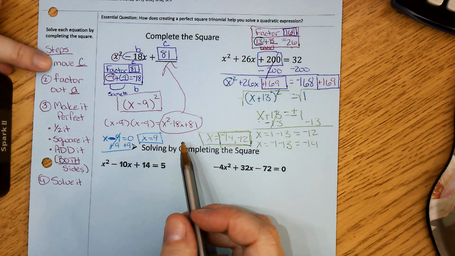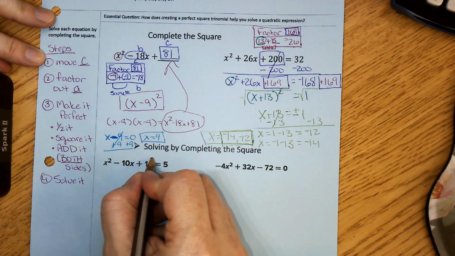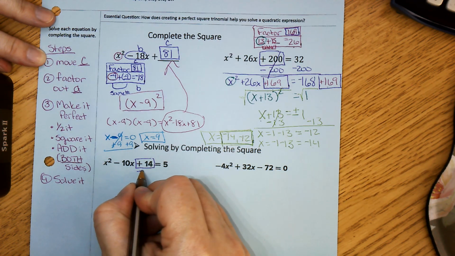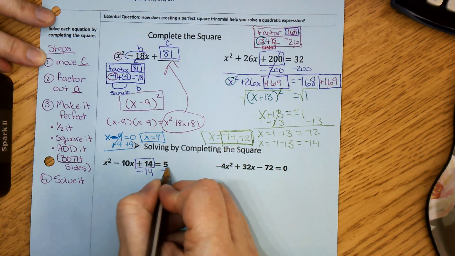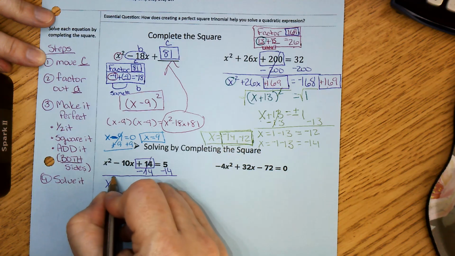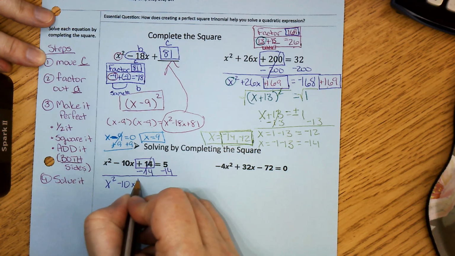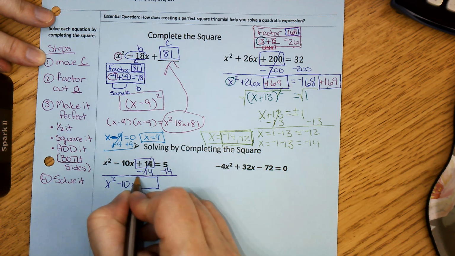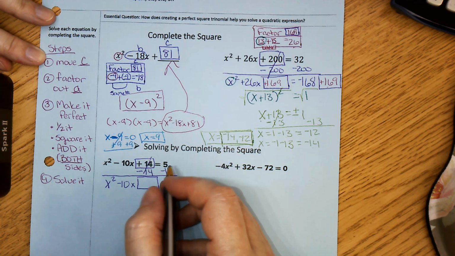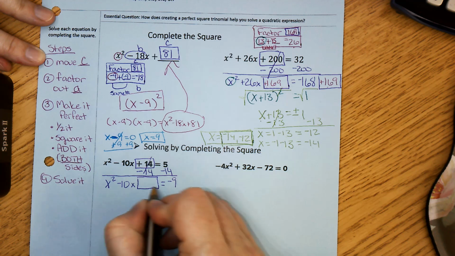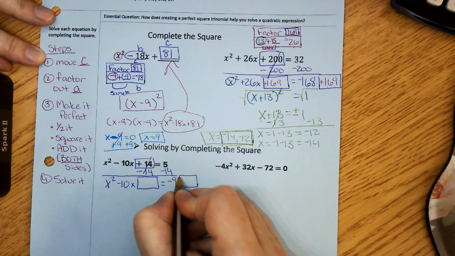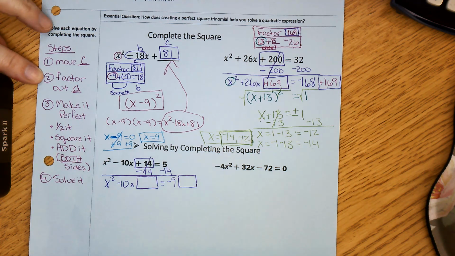So step 1, move C. Let's move our C. Our C is plus 14. So mathematically, we're going to subtract 14 from both sides. So x squared minus 10x, I'm going to add an empty box, which we'll fill shortly. And then that is negative 9. And if I put an empty box on the left, I'm going to put an empty box on the right.